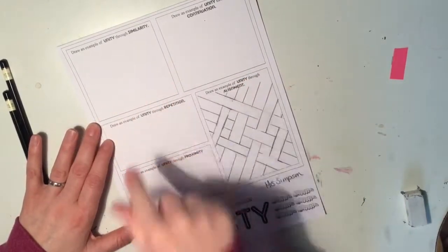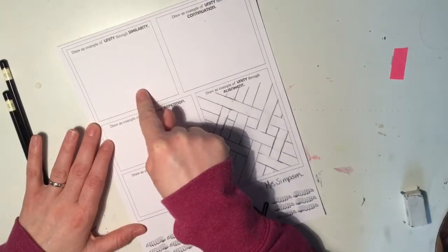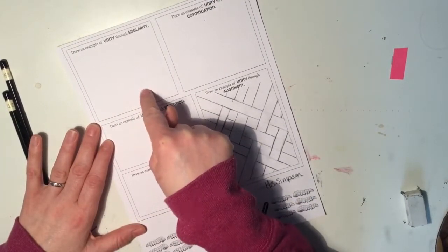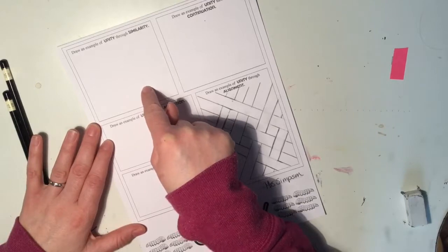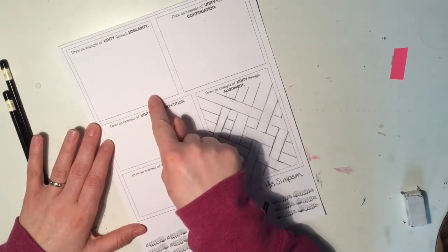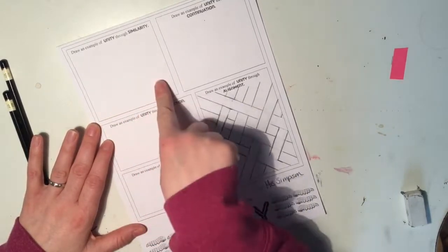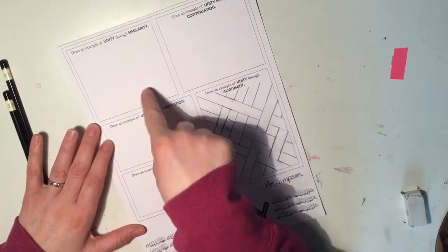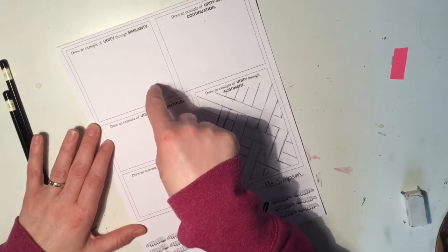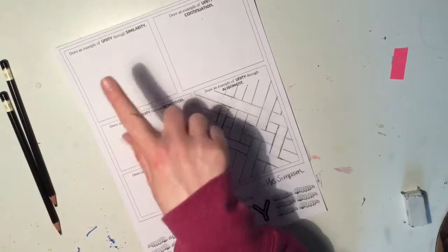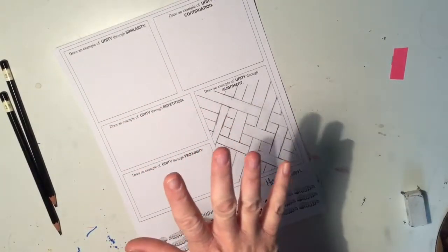So with similarity, it's easy. Whatever you draw in this box, you just want to use an element of art that is similar throughout. So you can draw any shape, you can draw any design, but you want to keep something the same, whether it be the color, the shapes, the line, the texture. You want to keep that in mind.